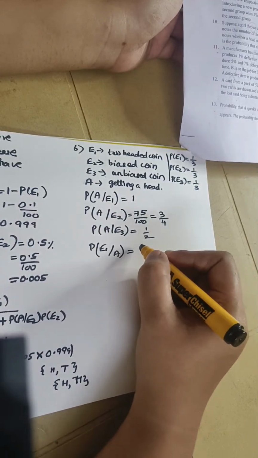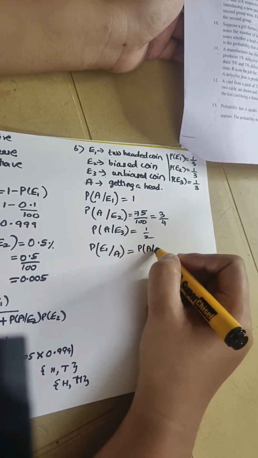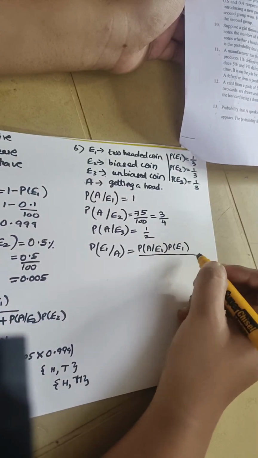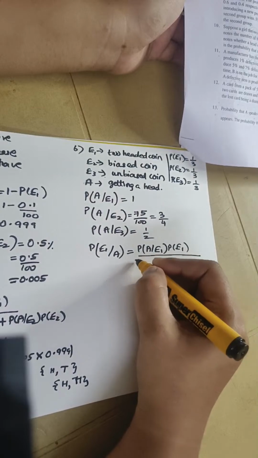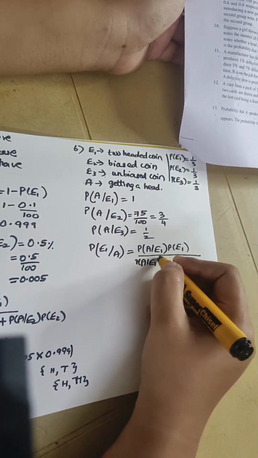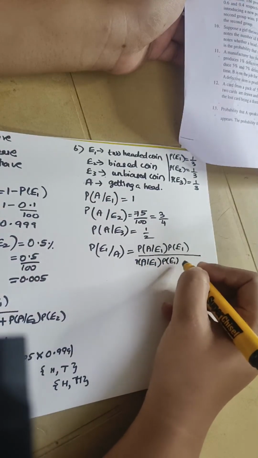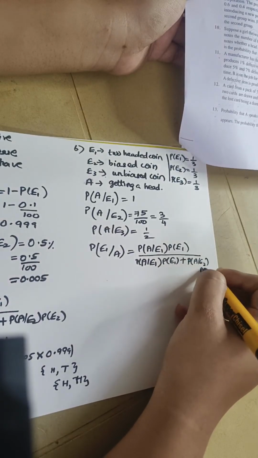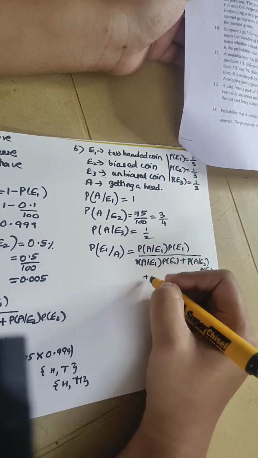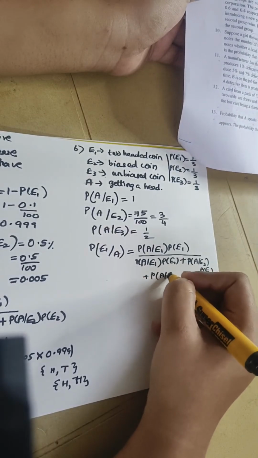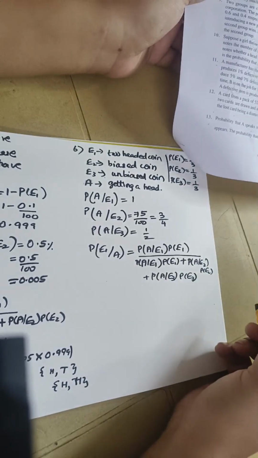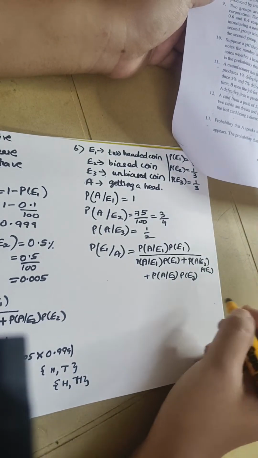We have three events here. So P of A slash E1 into P of E1 in the numerator, and in the denominator P of A slash E1 into P of E1 plus P of A slash E2 into P of E2 plus P of A slash E3 into P of E3. So this is the total probability in the denominator.